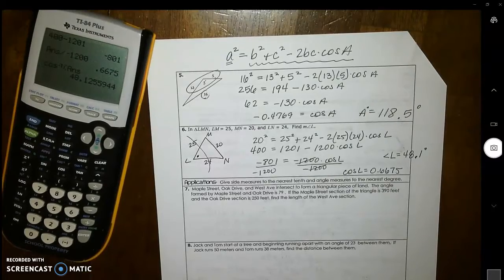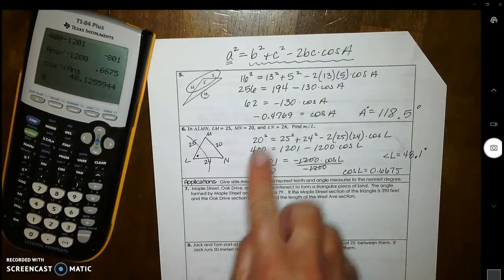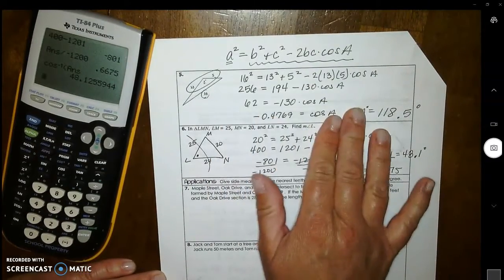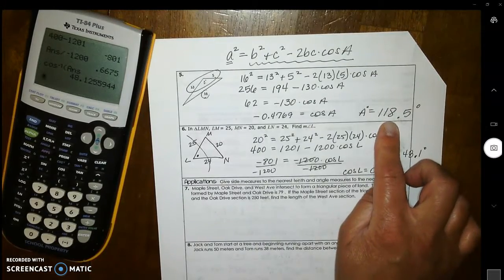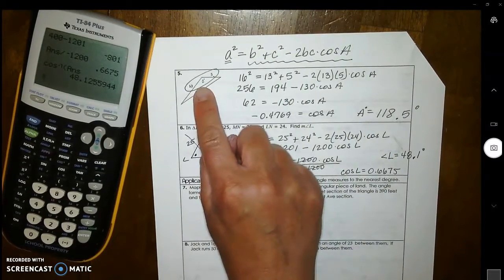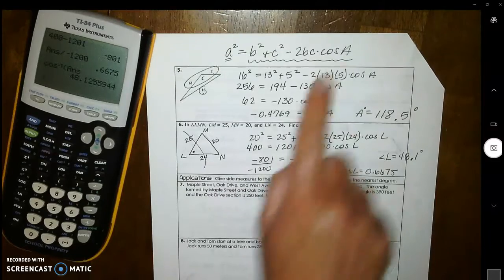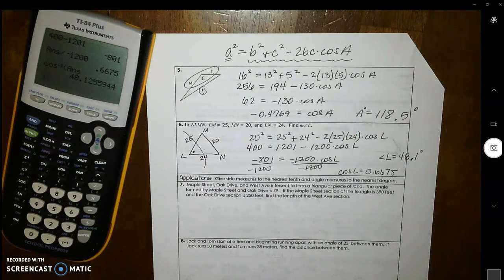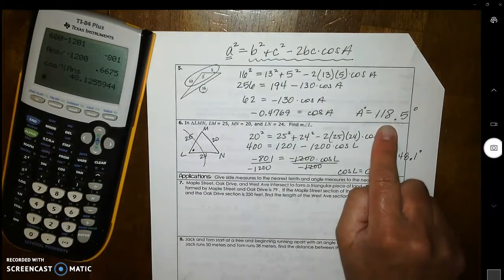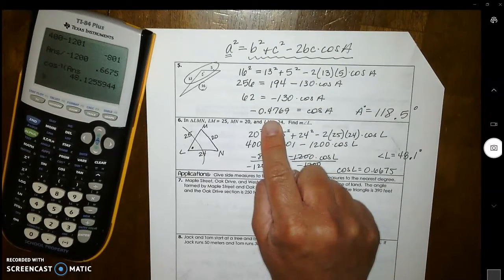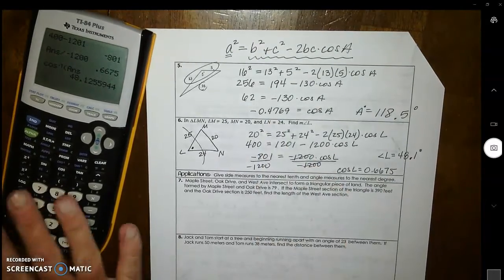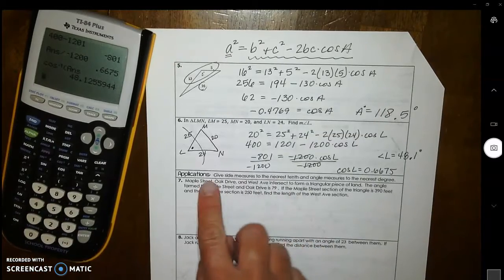All right, so I'm hoping that you got the correct answers. If you did the math correct, you did the algebra correct, you should have ended up with for number 5, angle A, and I noticed I used an A instead of an X to match the picture. I used an A to match the formula. See what I mean by making mistakes, right? It happens to all of us. So you end up getting 118.5. Again, I'm hoping that it makes sense. The cosine was negative. The cosine should be negative over there in quadrant number 2.